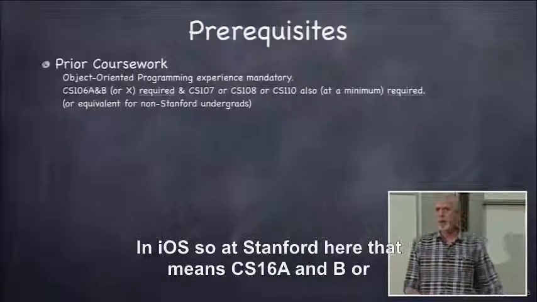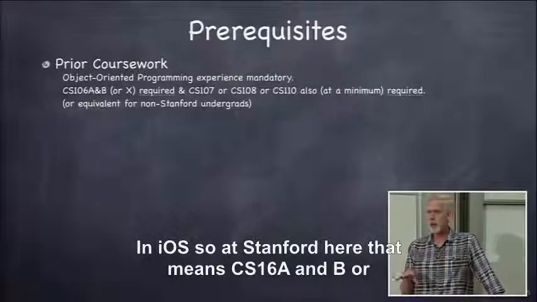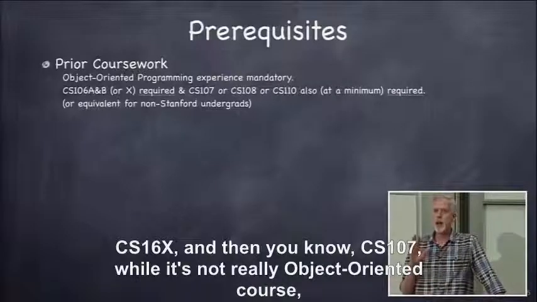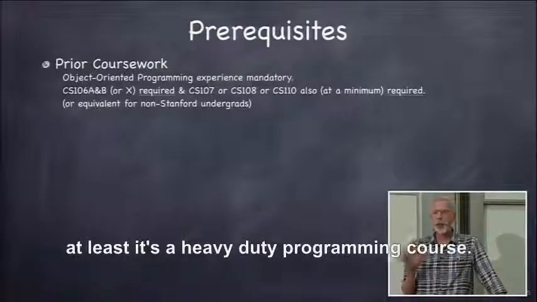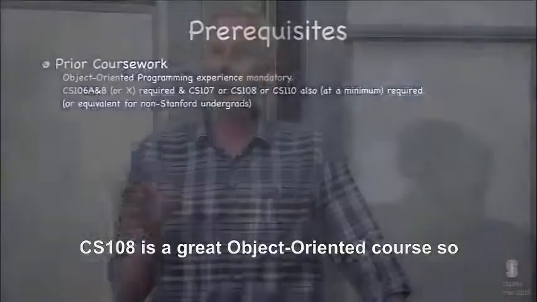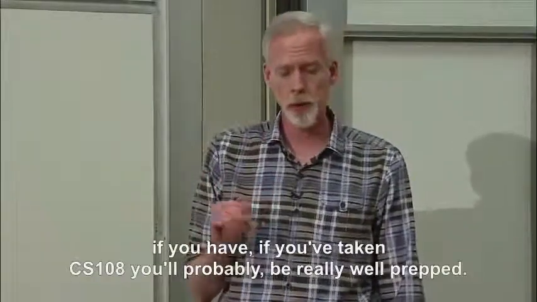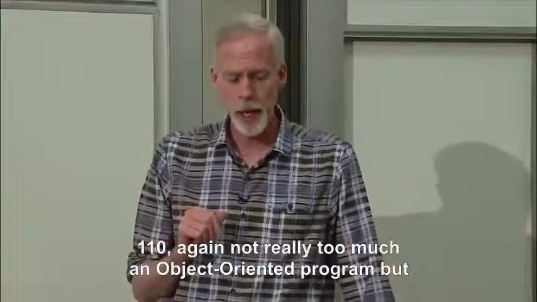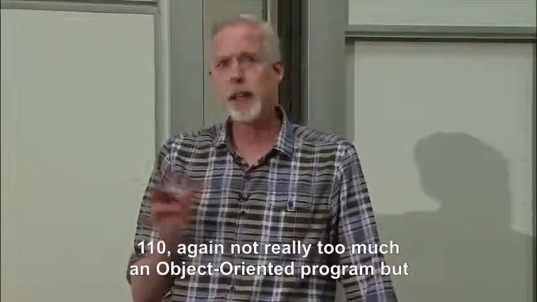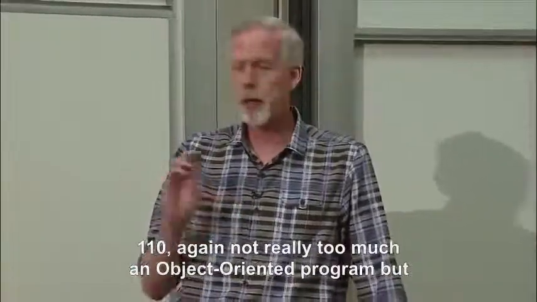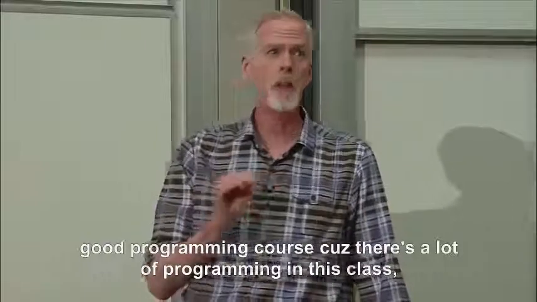So at Stanford here, that means CS106A and B or CS106X, and then CS107, while it's not really an object-oriented course, at least it's a heavy-duty programming course. CS108 is a great object-oriented course, so if you've taken CS108, you'll probably be really well prepped. 110, again, not really an object-oriented course, but a good programming course, because there's a lot of programming in this class.